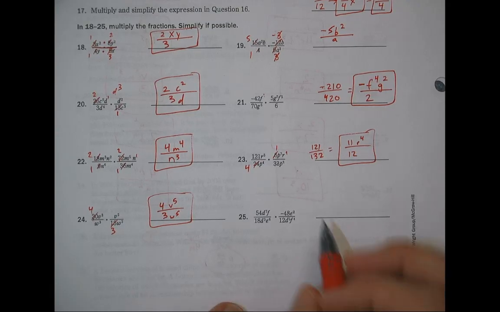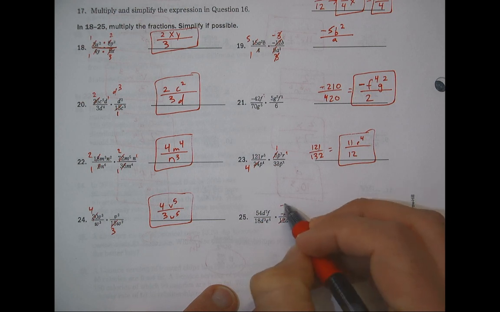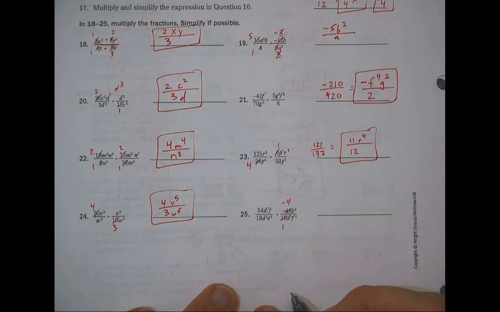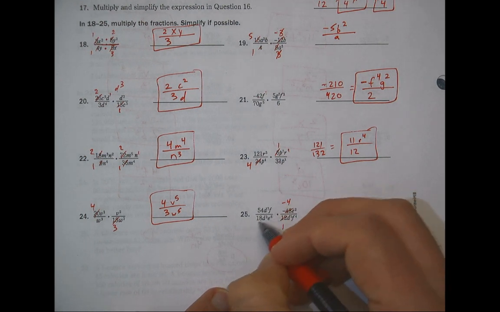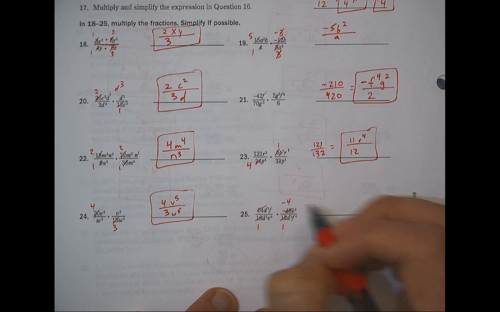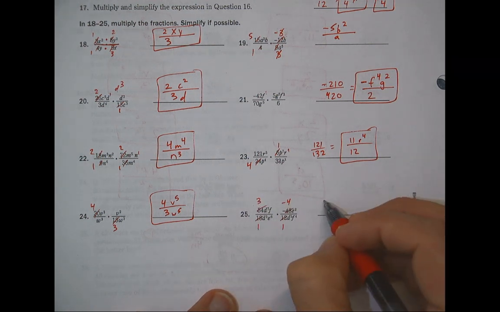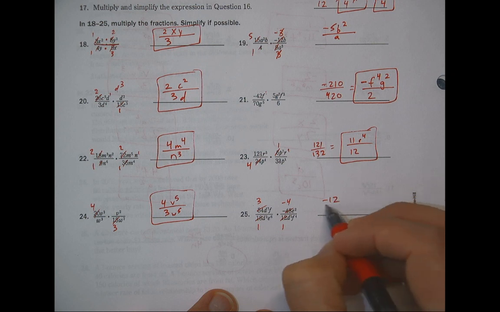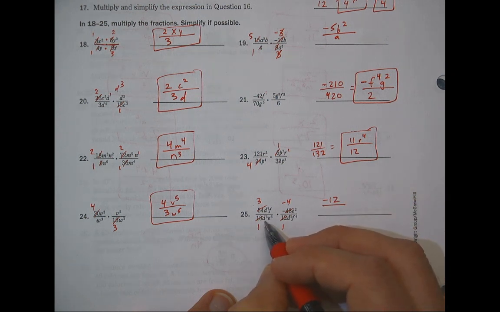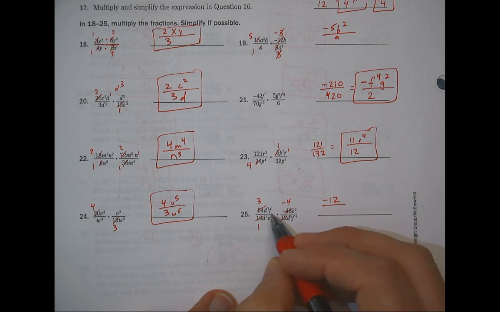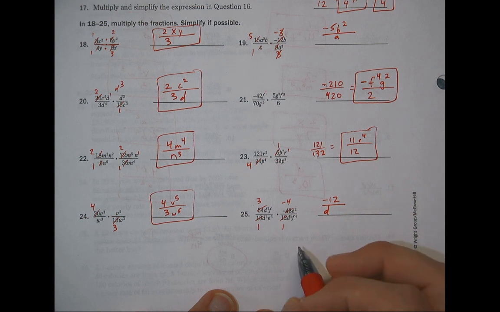25. I know 12 goes into 48, so divide by 12, and that's negative 4 over 1. 18 does go into 54 3 times, so this is a 1 and a 3. So when I multiply straight across here, I'm going to get negative 12 on the top. Count up your D's. I see 8 on the bottom, and I see 7 on top. That means after they cancel, there's 1 on the bottom.